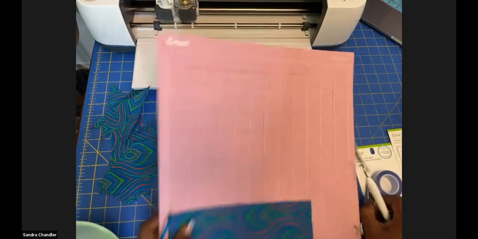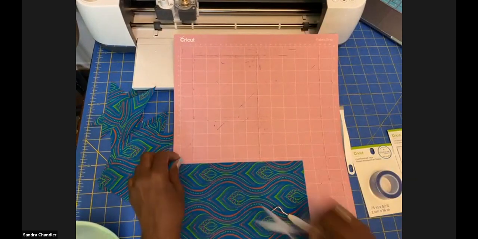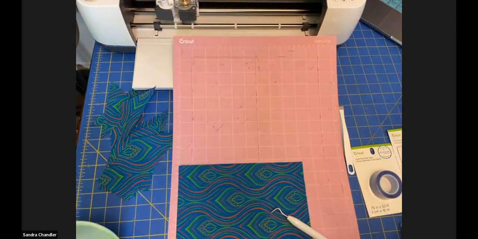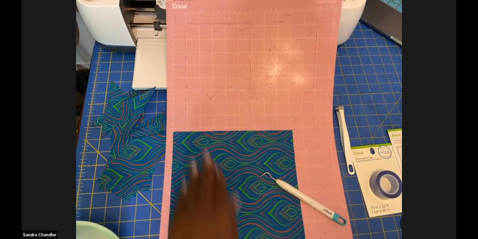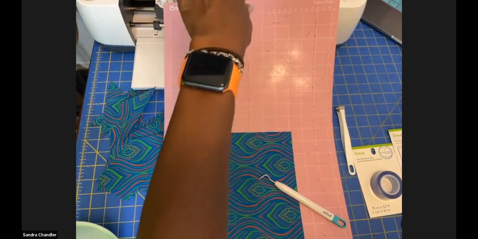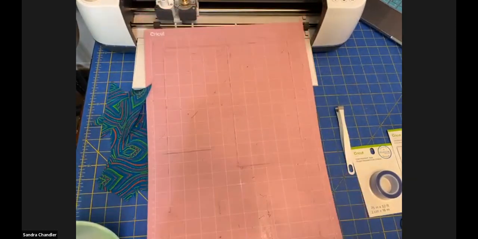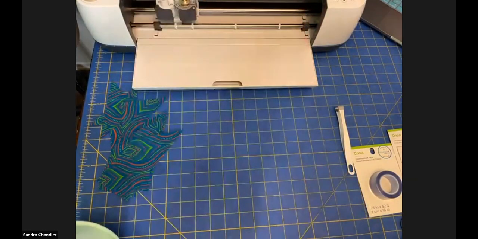And another thing is, they always suggest that you don't cut the remainder of your fabric because you may cut it the size of the mat. But what if, like last time, my project ended way before the end of the fabric? So don't cut your fabric, let it hang off the side of the mat, so then you can use it for your next project.